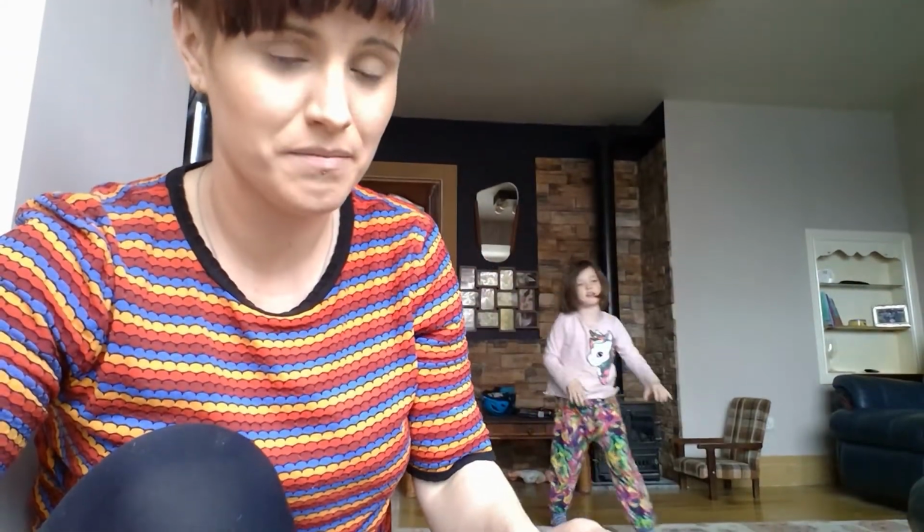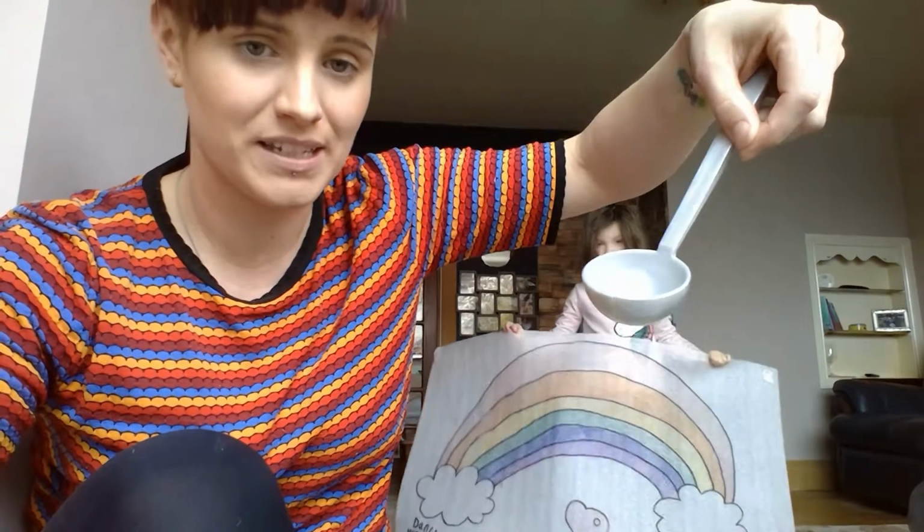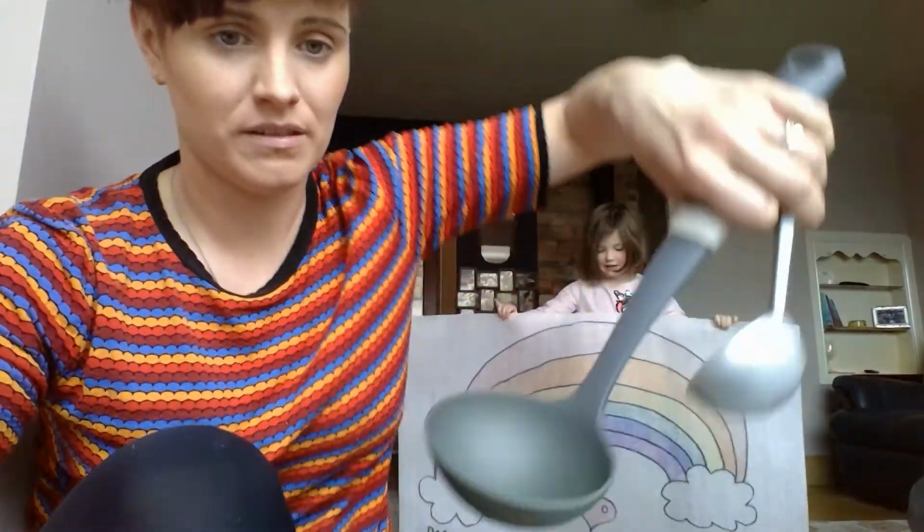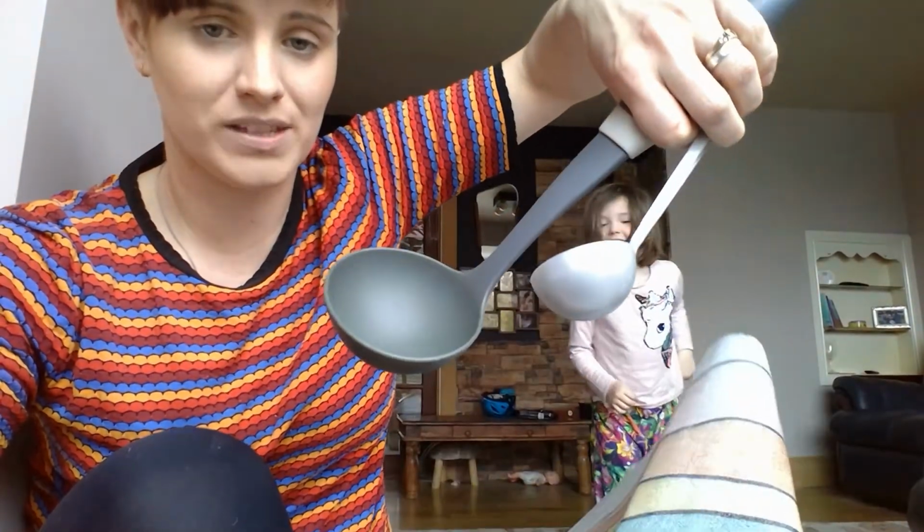Some other examples of scale is when toys are made like things in real life with a scaled down version. So Tess found this. This is a little scoop from Maisy's kitchen. And this is a real scoop. So it's a scaled down version.